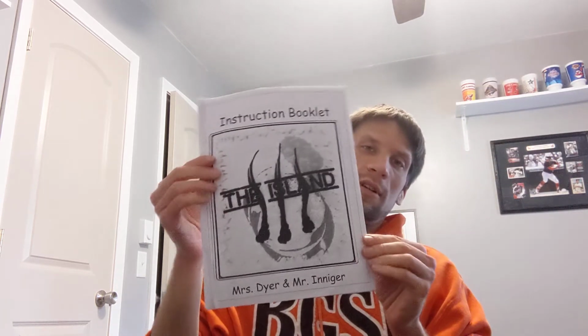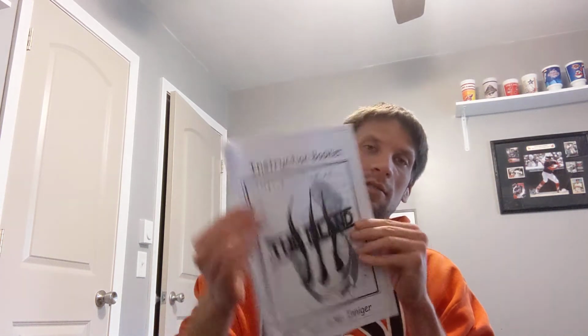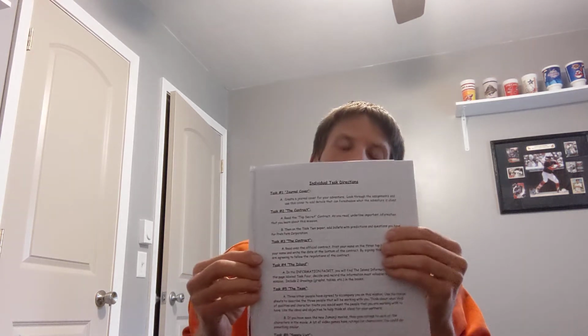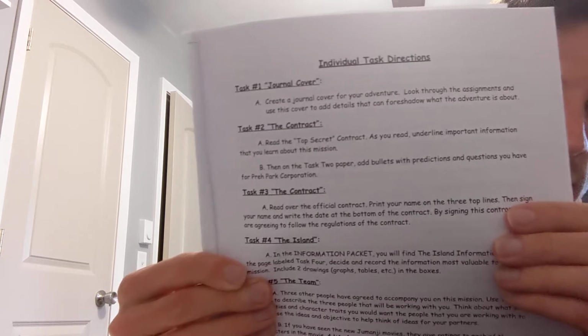Before you do any of the tasks, my suggestion would be to look at what the directions for the task are in your instruction booklet. Okay, and this one is the smaller one, not quite as thick. It's the portrait style one. So I'm turning to the second page, and at the start of the second page, you'll see there are directions for each one of the tasks that you have to do.